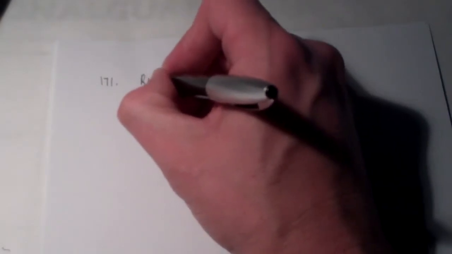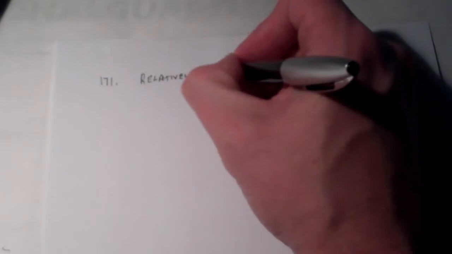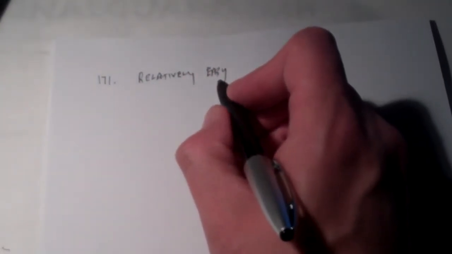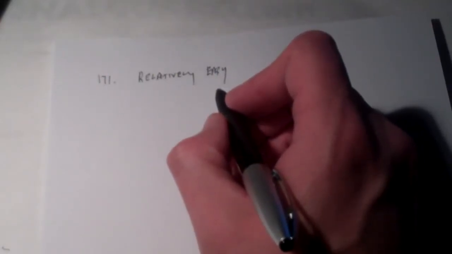Okay, next step on our assignment would be number 171. Now 171, I believe, is a stoichiometry problem. I think this one, well, I don't think, this one's relatively easy. So I'm going to let you guys work on that one alone. The answer, of course, is in your manual. You can check your work with my work, and you can see if you've done it correctly.